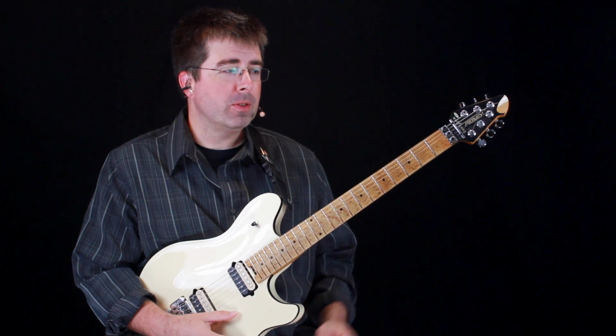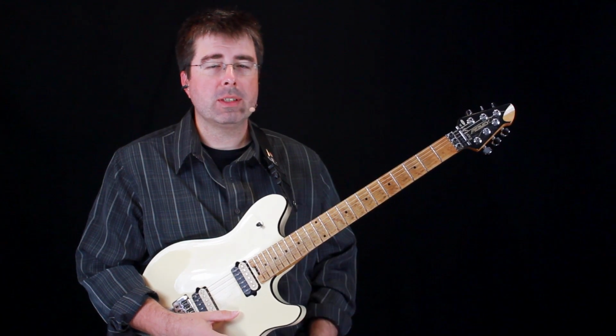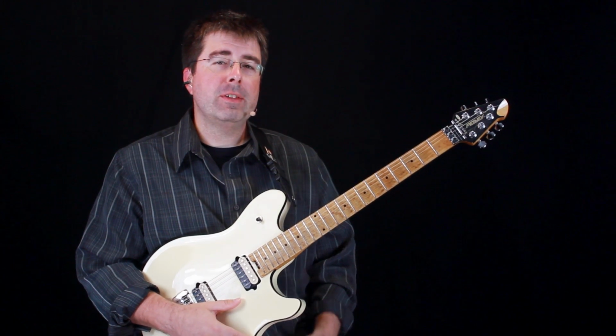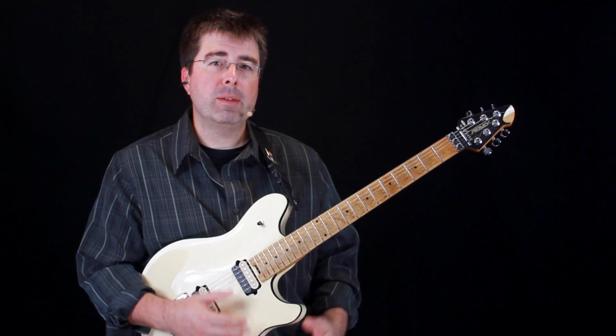So that's all the natural notes up and down each string, horizontally. Not so bad, if you see the pattern. Let's take a look at some applications for this in a musical setting.